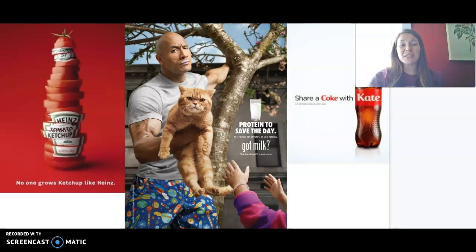And then the next one you see is for Coca-Cola. It says share a Coke with Kate. This is good advertisement because it relates to the target audience because it's providing a name that's common. There's a lot of women named Kate out there, and so a lot of women might say, "Oh, that's my name." And they added more names to it. So the more names they had, the more attention they got from other people.